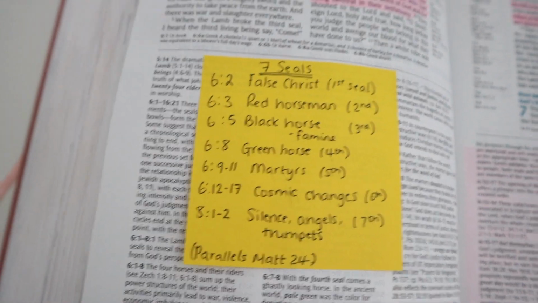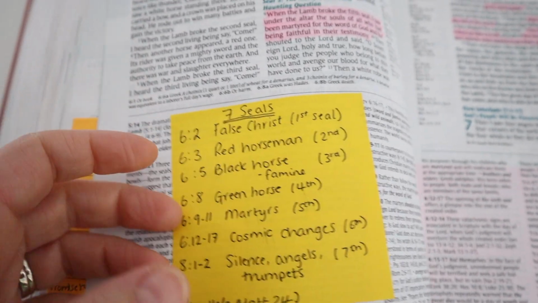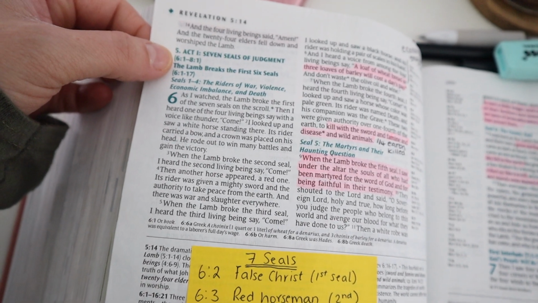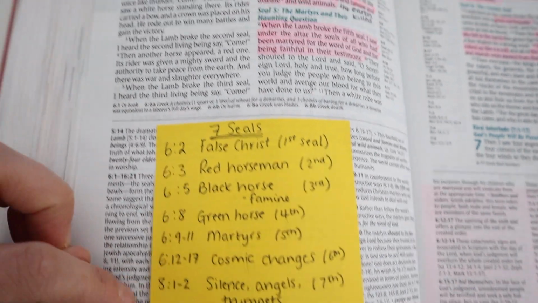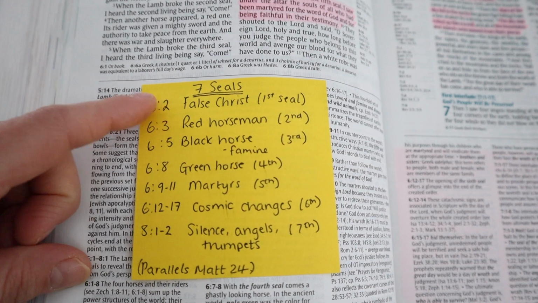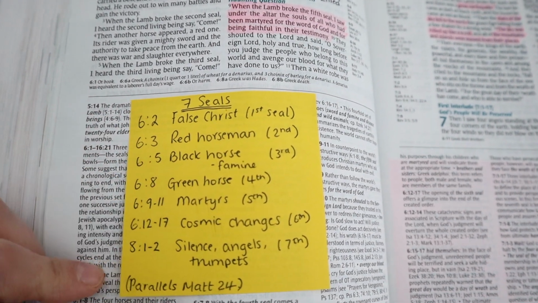numbers mean. And then I also create post-it notes which just summarize for myself everything that's going on. So in chapter 6, there's 7 seals of judgment. So I've just written down here what they are, so I don't have to keep reading through and trying to find them all. I've just got them all here of what happens when Jesus breaks each of those seals.